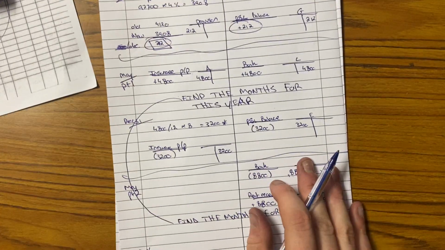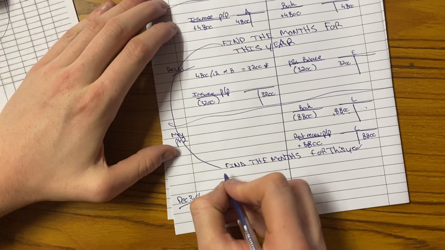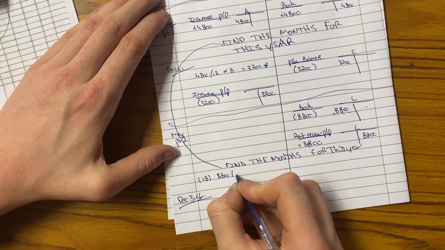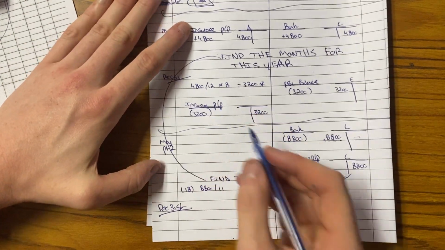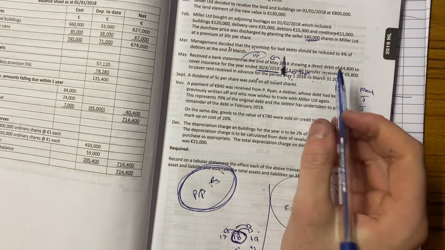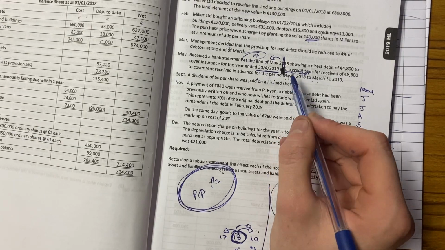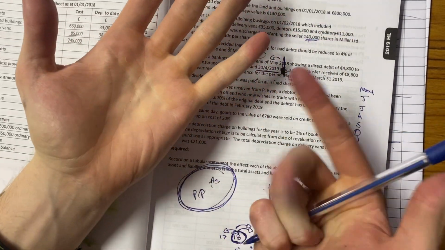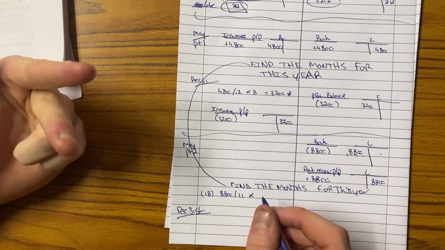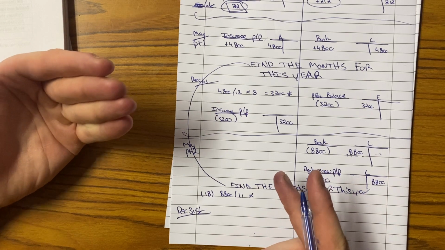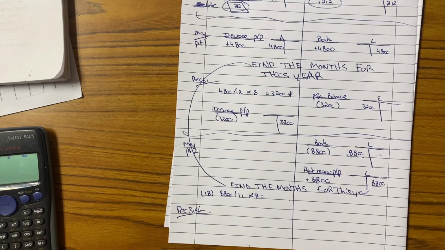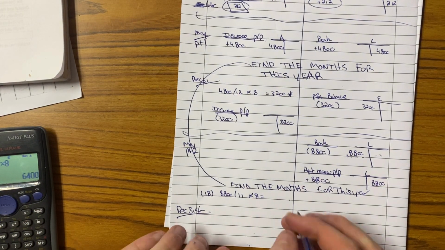So when I go to find my figure for 2018, which is this year, it's going to be 8,800 divided by 11, not 12 like it was up here, because it's only for an 11 month period. And I'm going to multiply it by how many months relates to 2018. So they're paying me for May, June, July, August, September, October, November, December. That's 8 months. So 8,800 divided by 11 multiplied by 8, and that gives me 6,400.